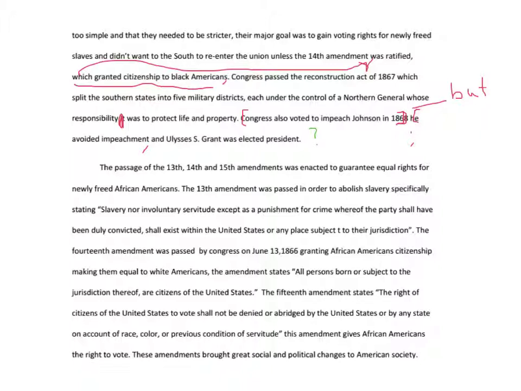The passage of the 13th, 14th, and 15th Amendments was enacted to guarantee equal rights for newly freed African Americans. The 13th Amendment was passed in order to abolish slavery. So when you write this, abolish slavery, specifically stating, because it comes right after slavery, the way you wrote it is describing slavery.